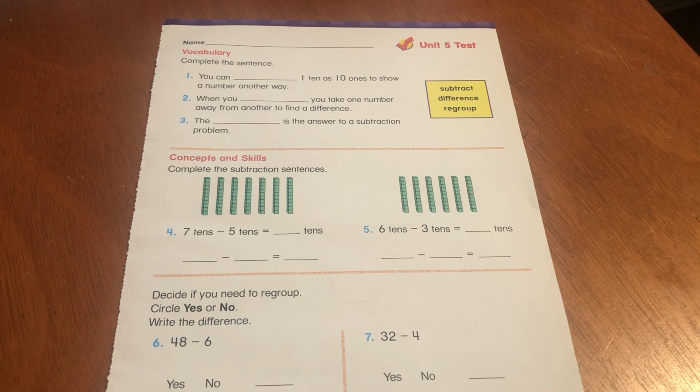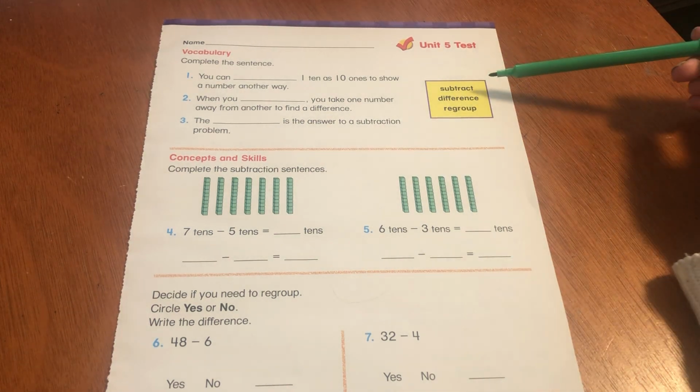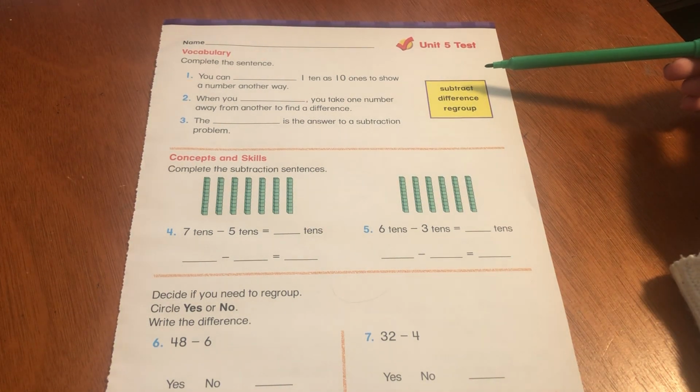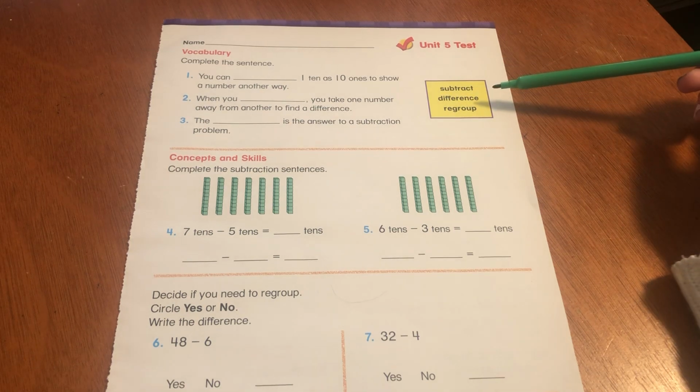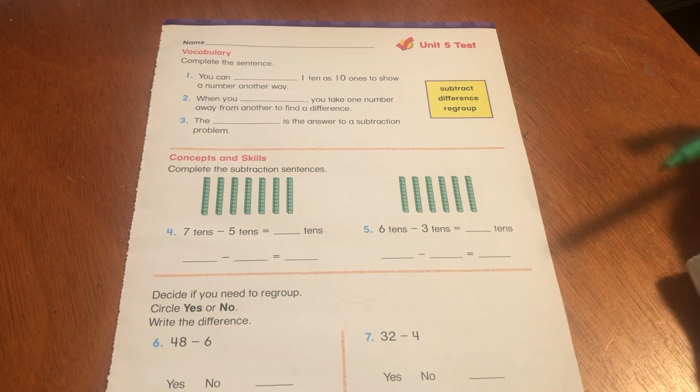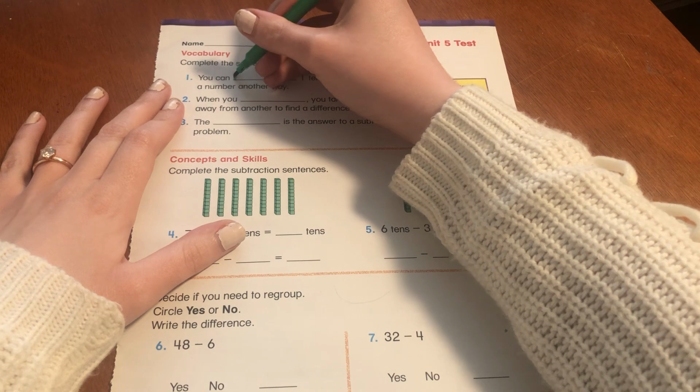Complete the sentence. You can blank 110 as 10 ones to show a number another way. So can I subtract 110 as 10 ones? No. Can I difference 110 as 10 ones? No, but I can regroup. That's going to be my answer for up here.